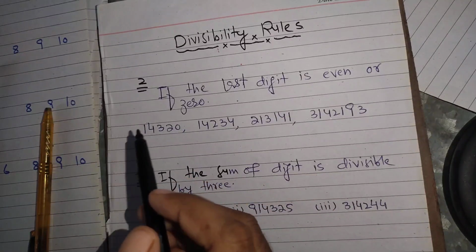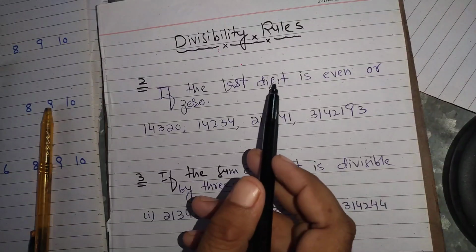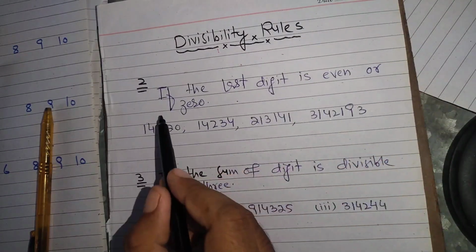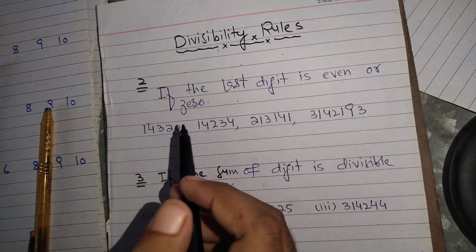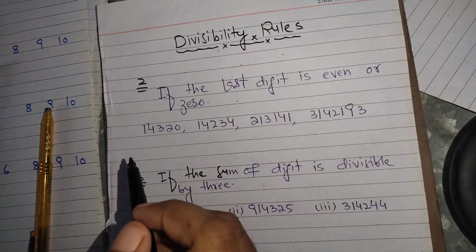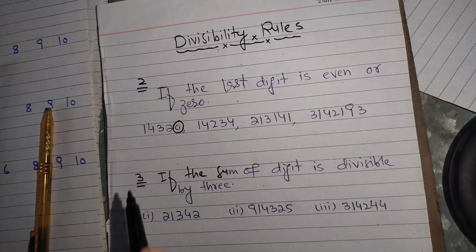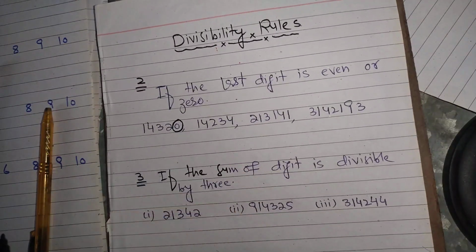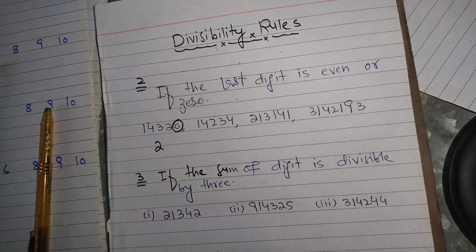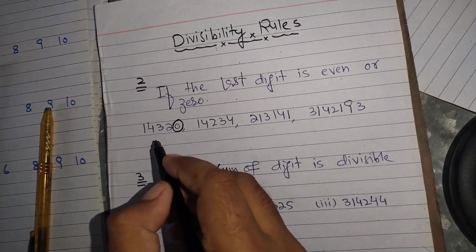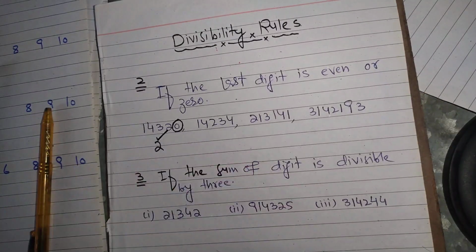And what is the rule for 2? If the last digit is even or 0, then the number is divisible by 2. Here, in this number, the last digit is 0, so according to the rule, that number is divisible by 2. We say this is a divisor of 2.